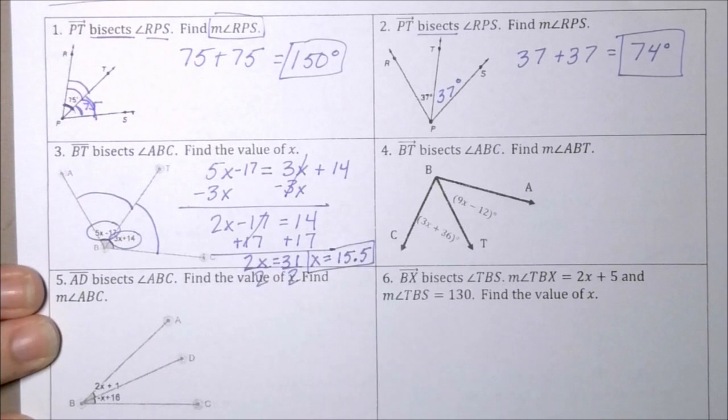Okay? We have another bisecting here. Lots of bisecting. Actually, these two are both bisecting. You can see that they're already marked congruent. You see that little marking there? They are marked congruent already. So what can I do? 2x plus 1 equals negative x plus 16. What does it say? Find the value of x and find the measure of angle ABC.